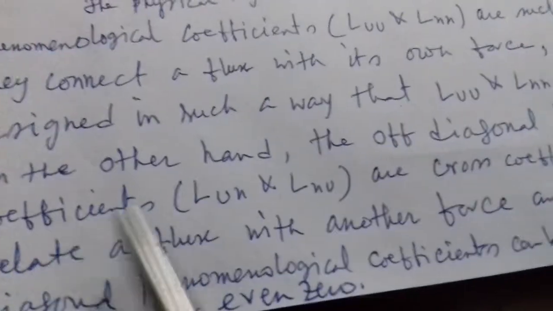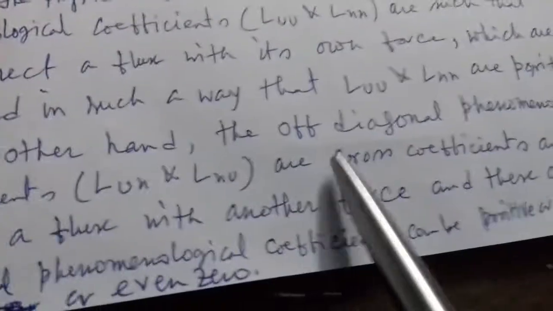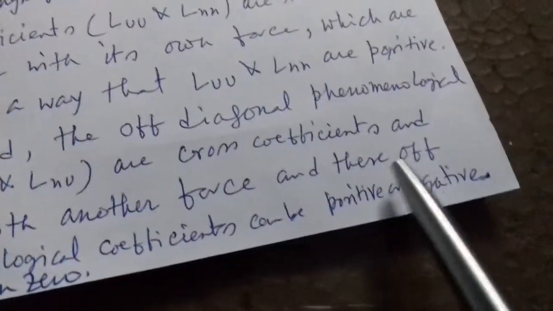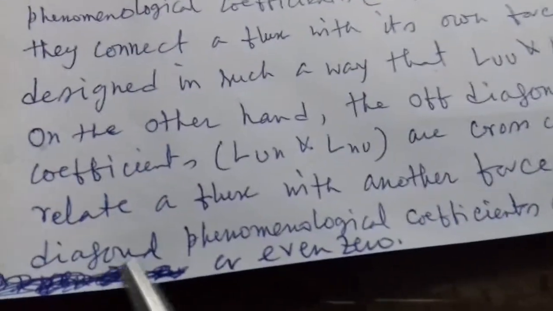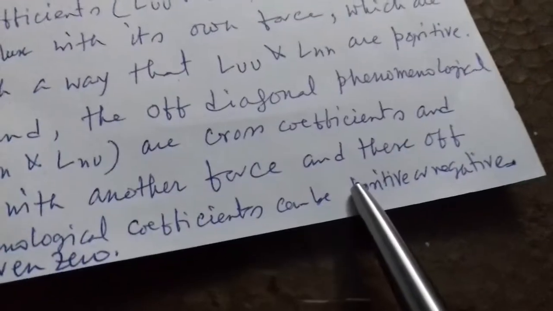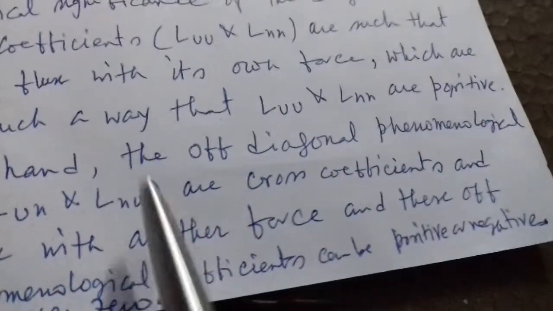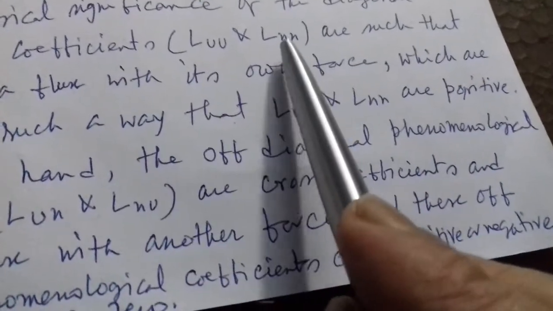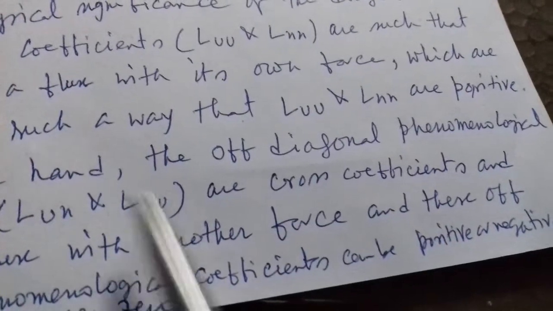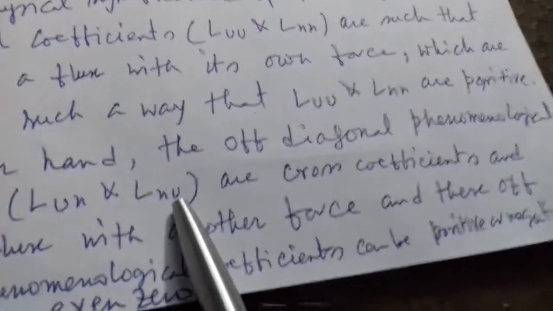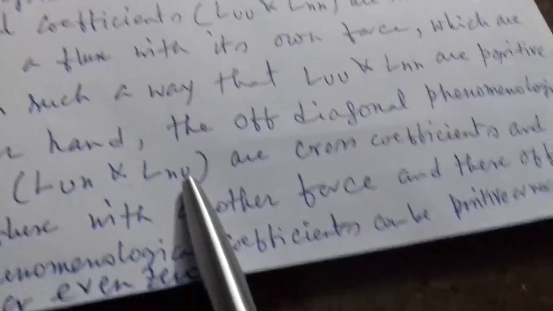On the other hand, the off diagonal phenomenological coefficients, that is LUN and LNU, are the cross coefficients and relate a flux with another force. These off diagonal coefficients can be positive, negative, or even zero. So the diagonal phenomenological coefficients are always positive, and the off diagonal phenomenological coefficients can have any value. They can be negative, positive, or zero.